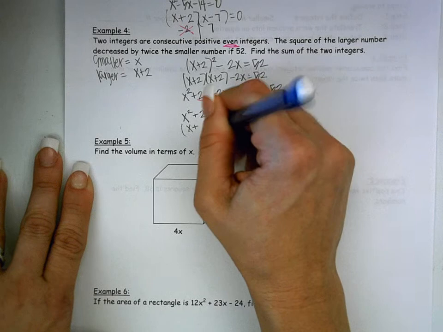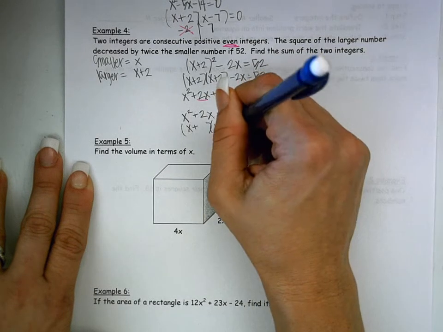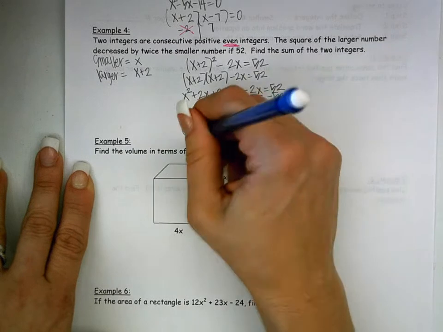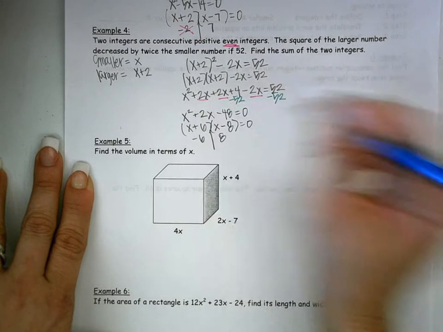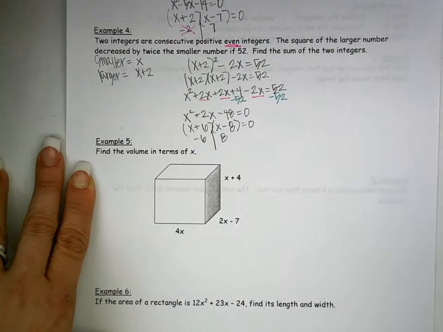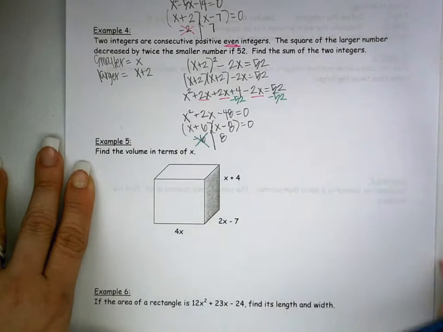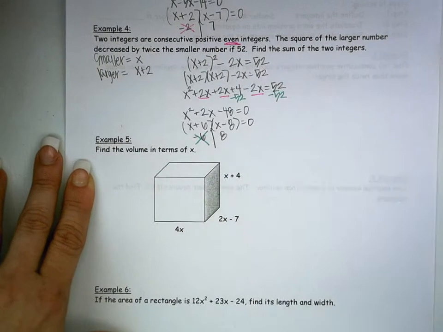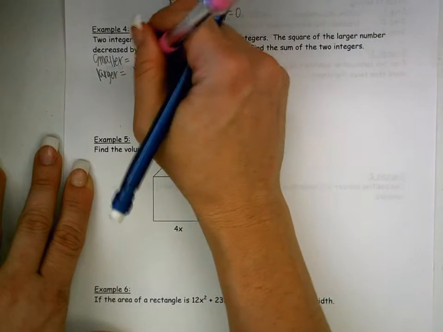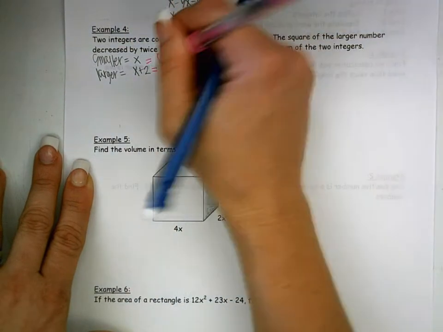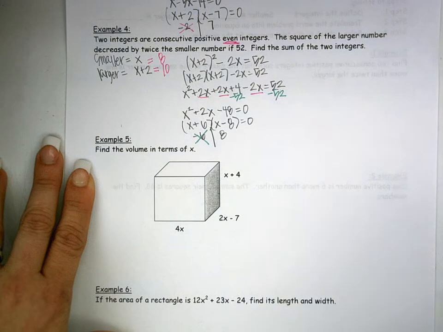Negative 8, positive 6. Split these up. Negative 6, positive 8 when you set them equal to 0. I can throw away the 6 because we already know that in our problem it asks for positive even integers. So your first integer is 8. Your second integer is 10. Because 8 plus 2 equals 10.